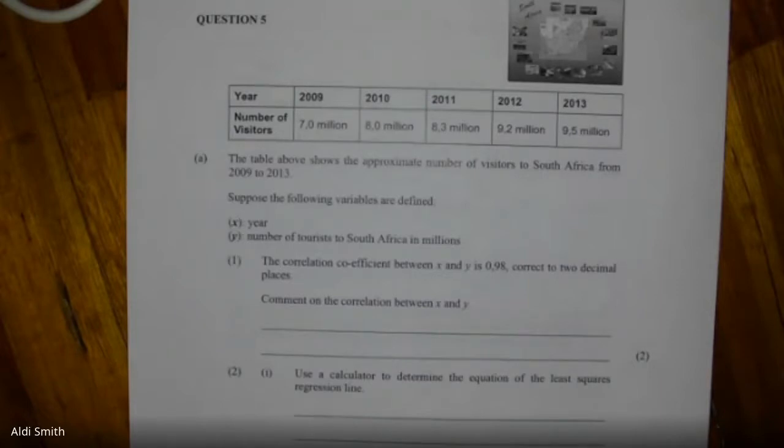You understand? Okay, so you guys use a calculator, please, and work out that least squares regression line for me. Let's see if you can remember how to do this.